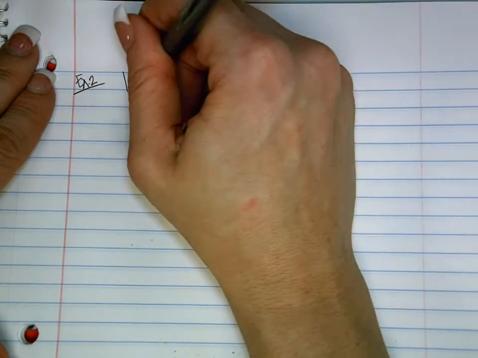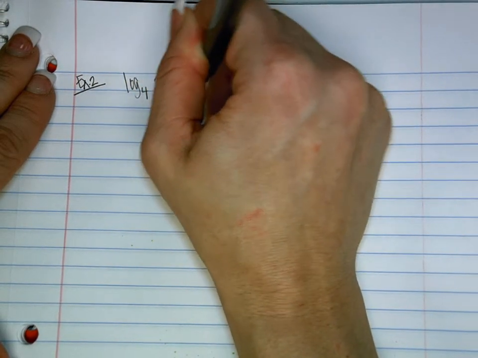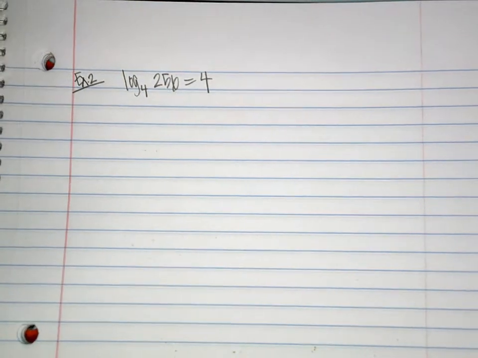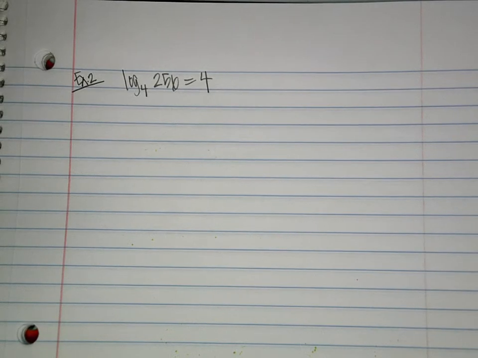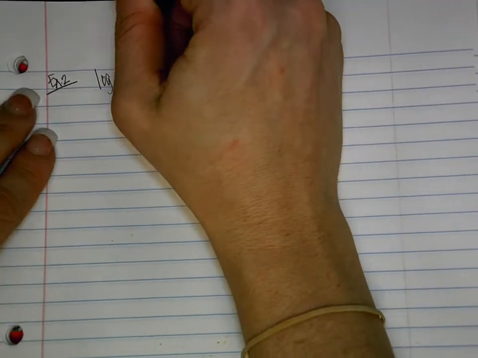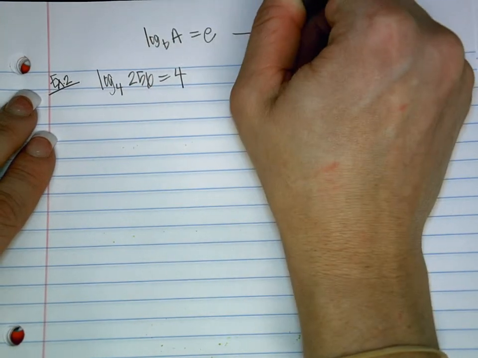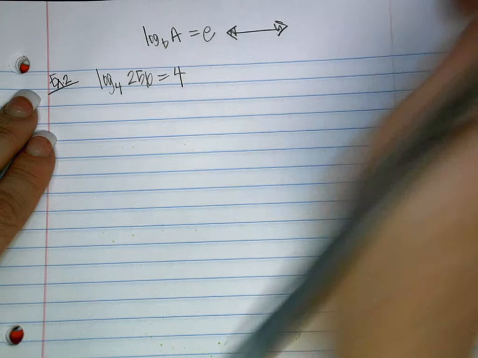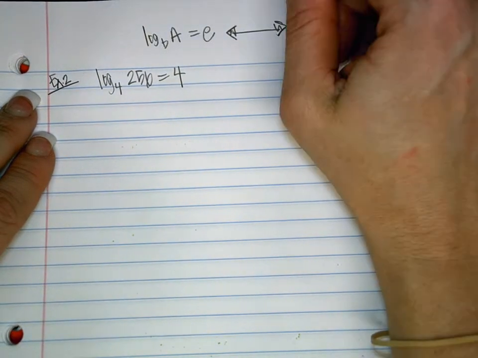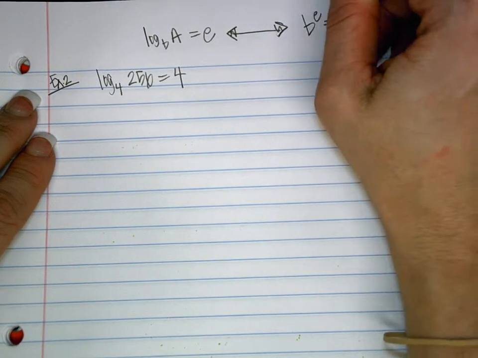Log base 4 of 256 equals 4. Now remember, if you have log base b of a equals e, that converts, and these can go back and forth, to b to the e equals a.